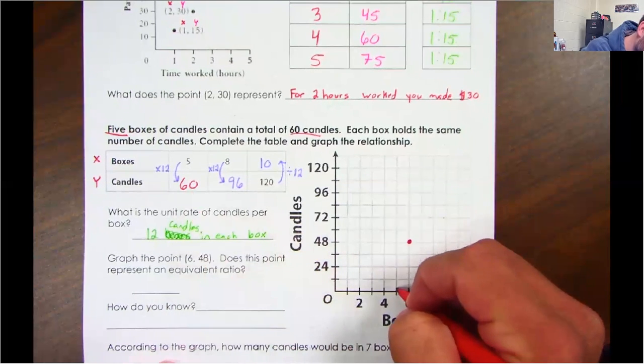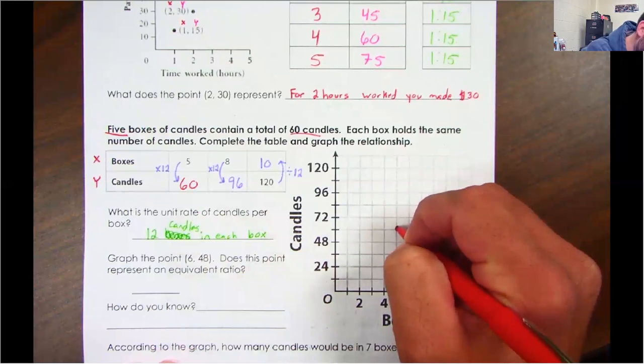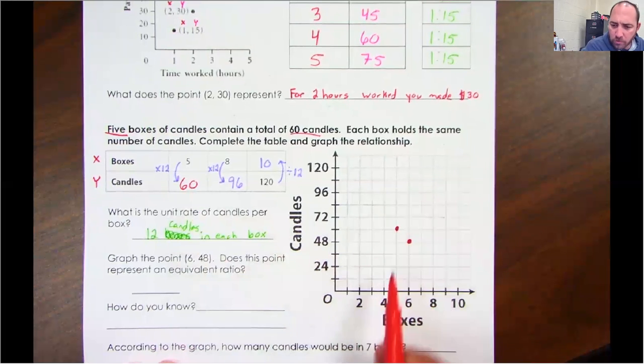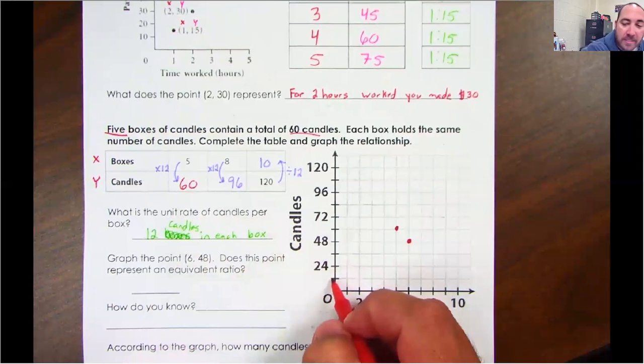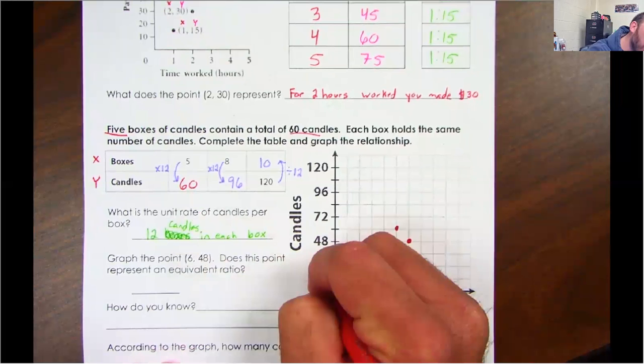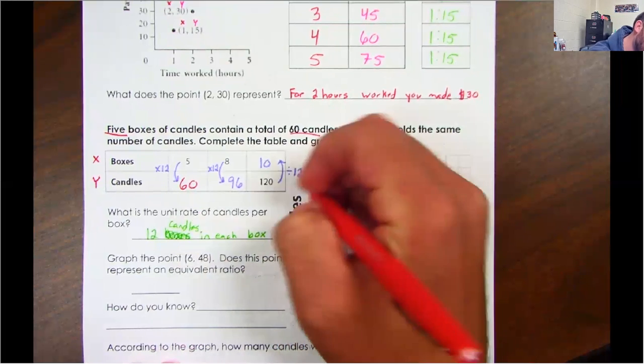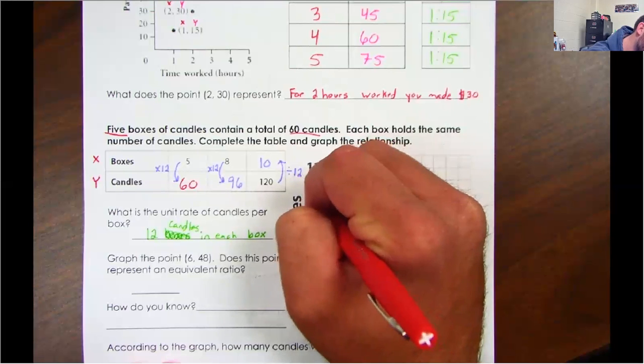Here's (5, 60). Mr. Nolan, how do you know it went there? Well, on the x-axis, I went over to 5. And look at your y-axis. It skips a line 24. It skips a line 48. Each line represents 12. Aha, it's increasing by 12.